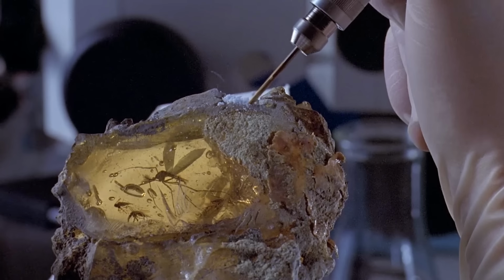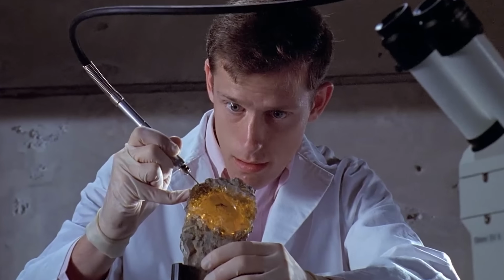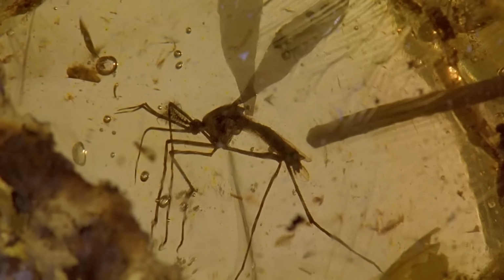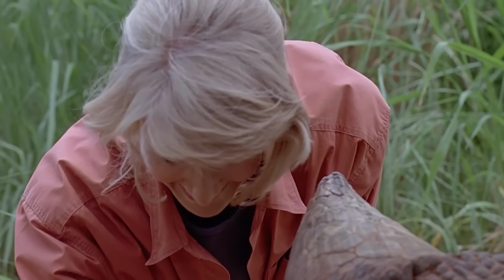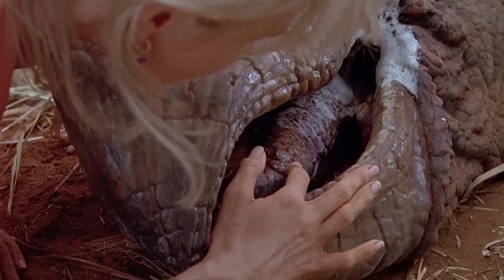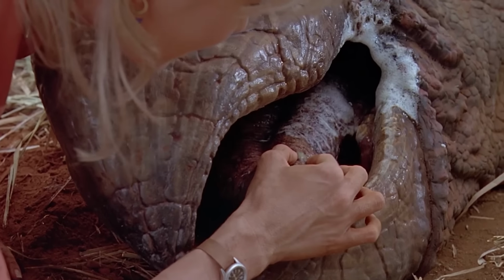I'll show you. Simply put, Hammond scientists clone dinosaurs via blood samples from mosquitoes trapped in amber, and then fill in the blanks with modern animal DNA. That's all well and good for a science fiction film explanation, but it doesn't quite explain how they managed to clone plants that have been extinct for millions of years.